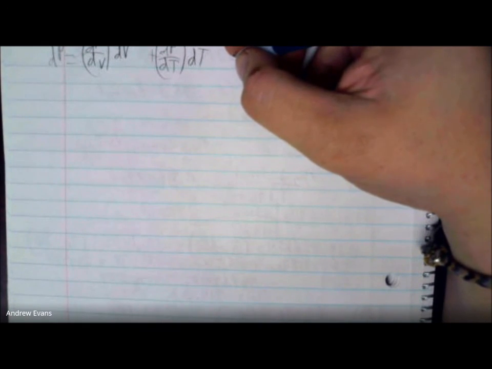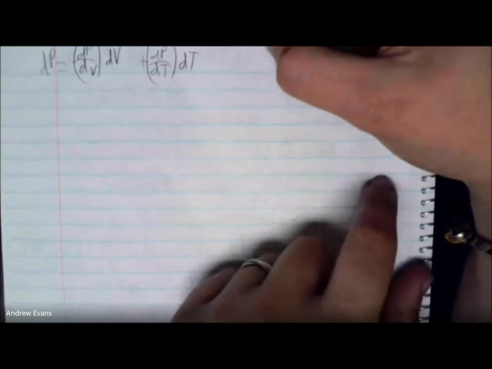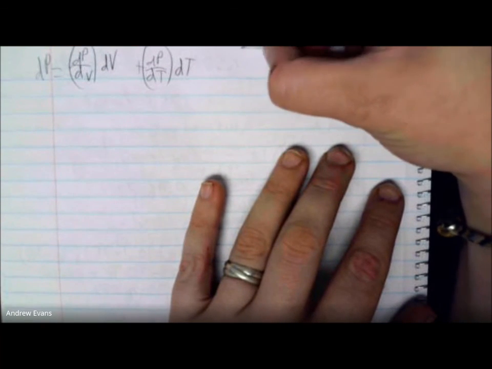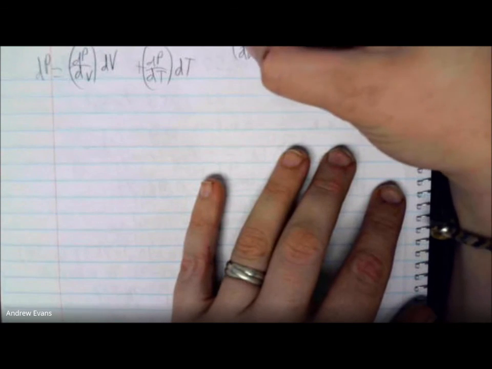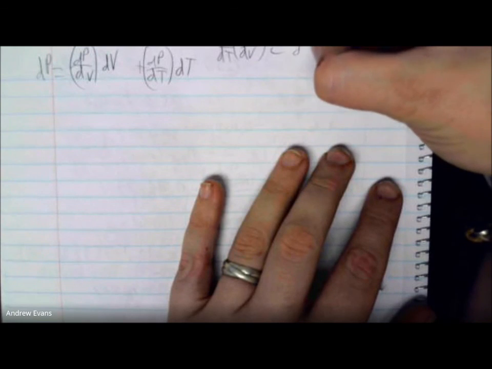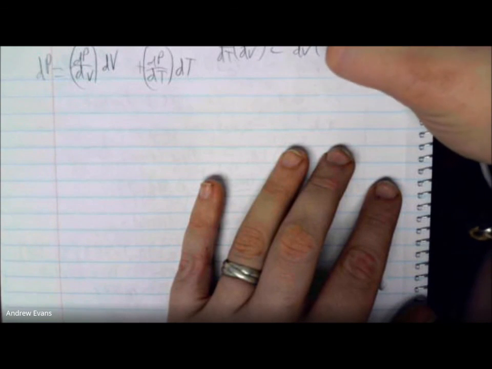Now, by calculating the mixed partial differentials, determine if dP is an exact differential. So when you say dP dV and then do the dT, and then dP dT doing the dV, would the van der Waals equation be a state function? Is d over dT of dP over dV going to be equal to d over dV of dP dT? Is this truly a state function?